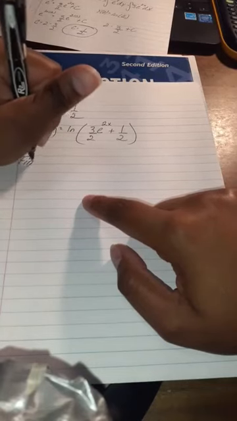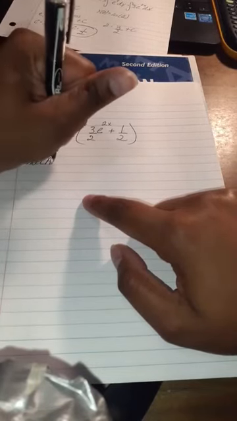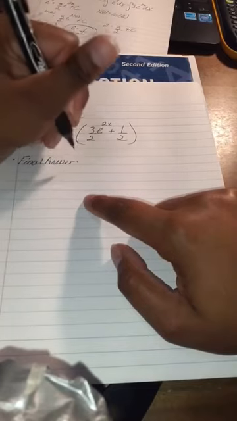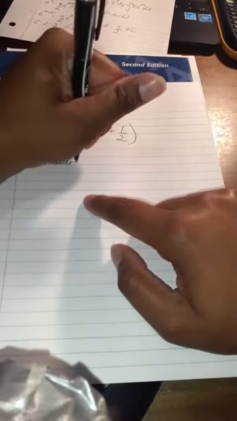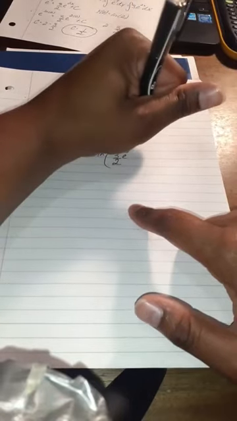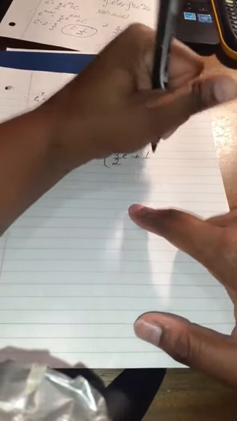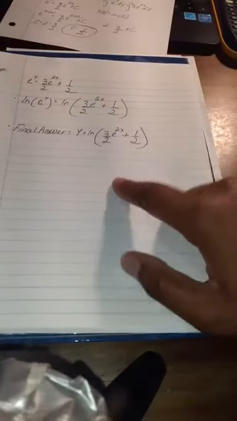So we can write our final answer down, our general solution. So the final answer here is going to be y is equal to ln of 3 over 2 e to the 2x plus 1/2. And that is your answer.